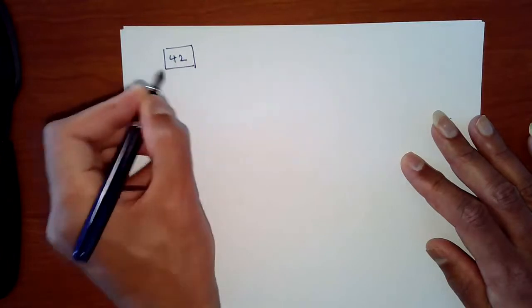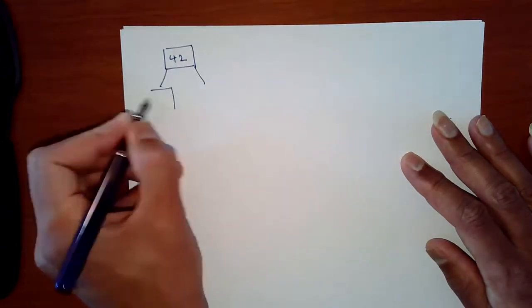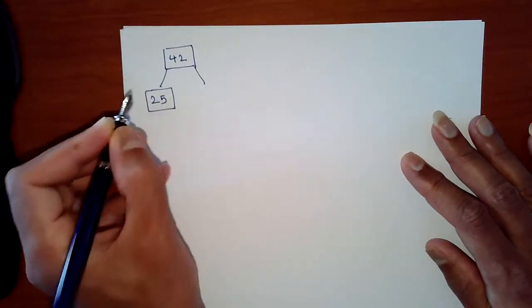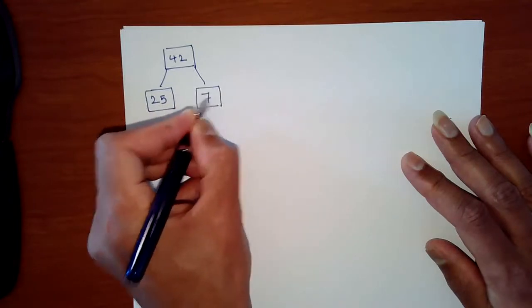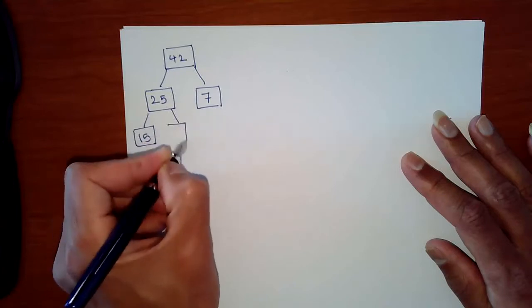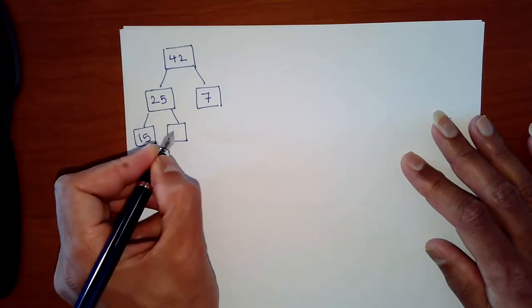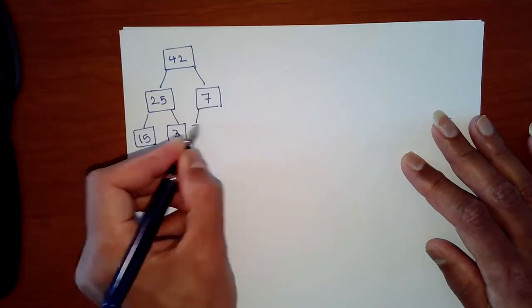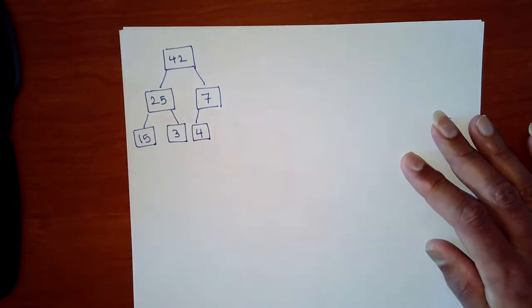Okay, so let me just draw a simple example of a binary heap, both of what it looks like as a heap and what it looks like as an array. Okay, so here's my heap: 42, 25, 7, 15, 3, 4.